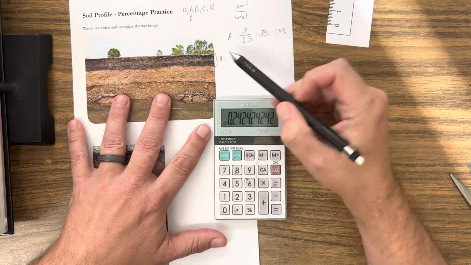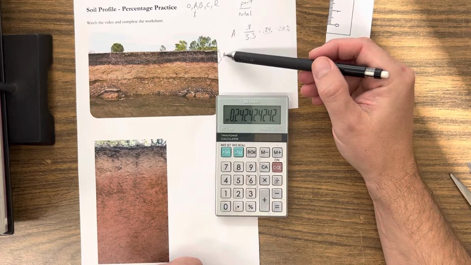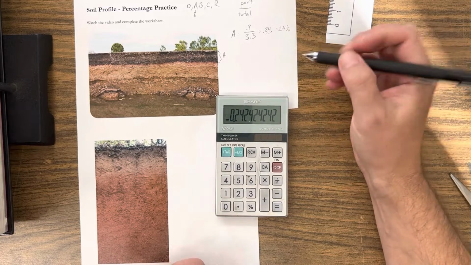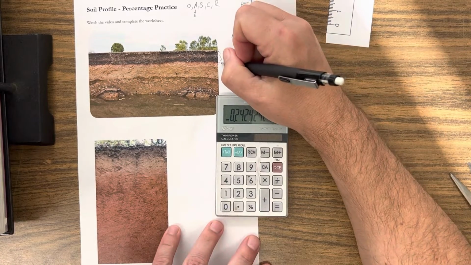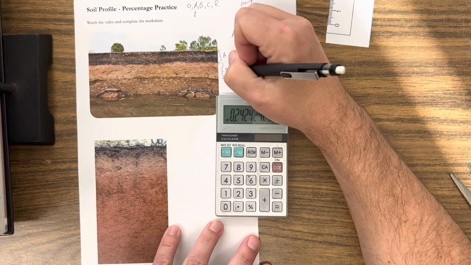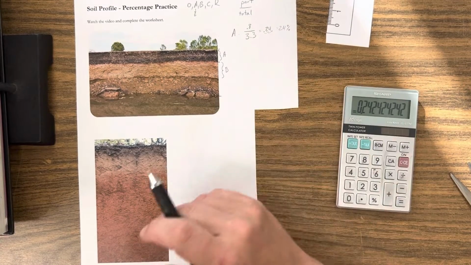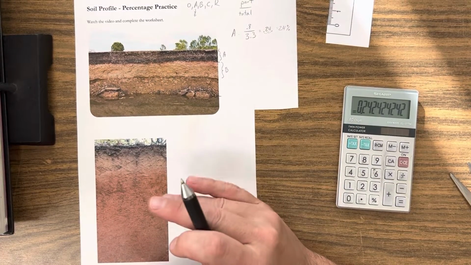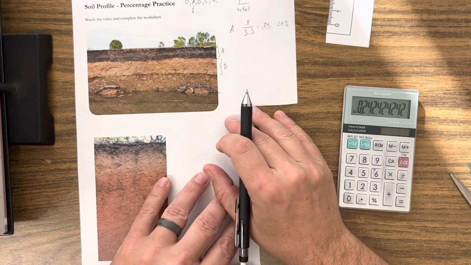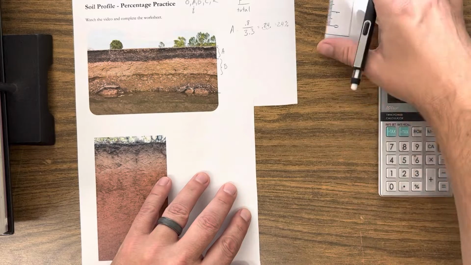Okay? So let's do another layer here. If this is the A layer, let's say this here is the B layer. And remember, we're doing the best we can at figuring out what layers there are. You're not always going to be 100% right. Not all the layers are going to be present. So your layers might differ just a little bit from mine, and that's okay.